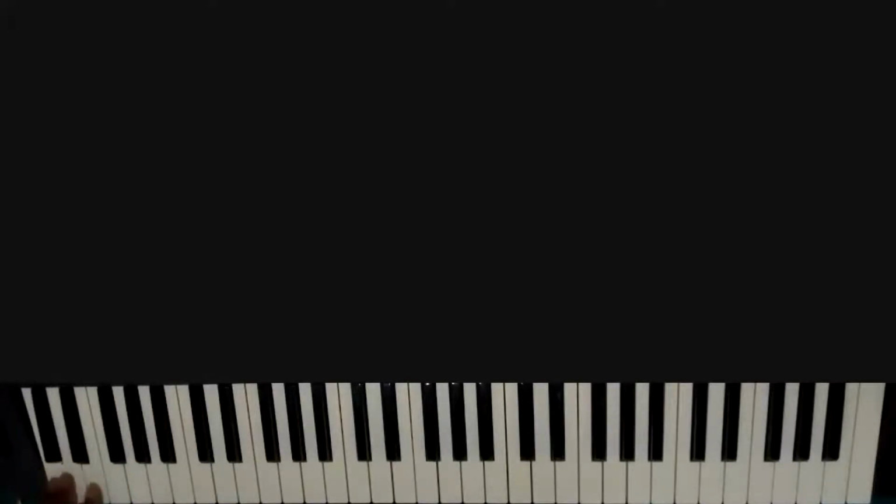From the C, you go to the D. From the D, you go to the E. From the E, you go to the F. From the F, you go to the G. From the G, you go to the A. From the A, you go to the B. And you're back to the C.